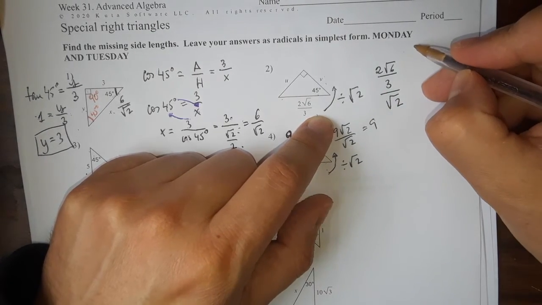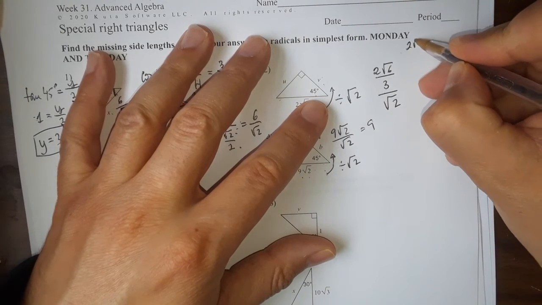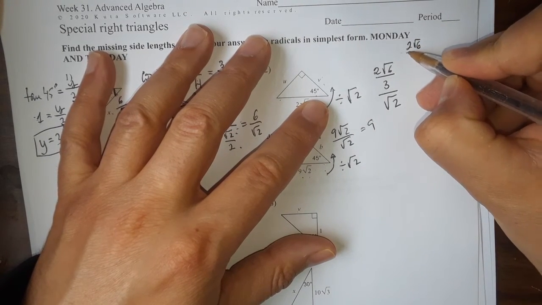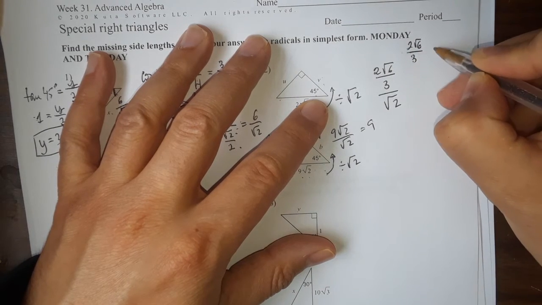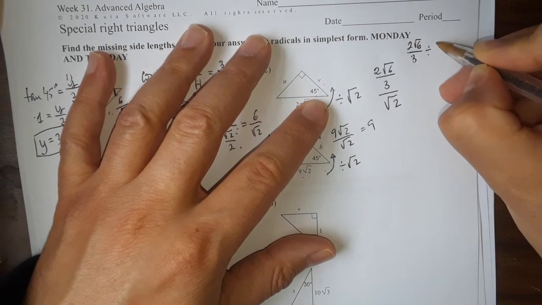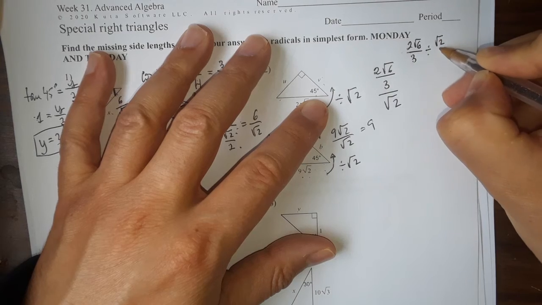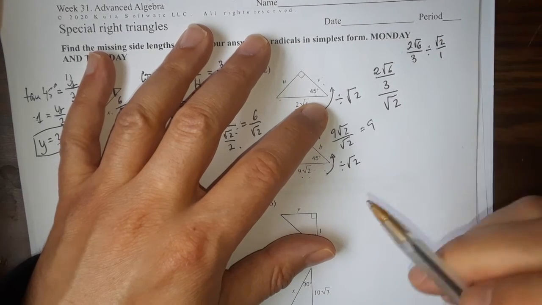If I write it in a fraction way, 2 square root of 6 over 3 divided by square root of 2 over 1, right?